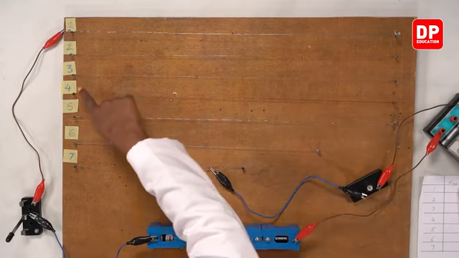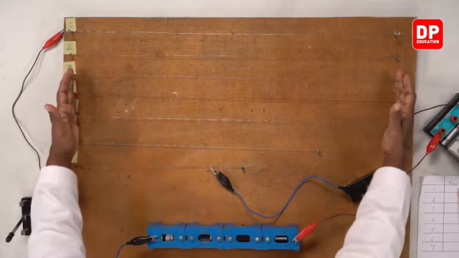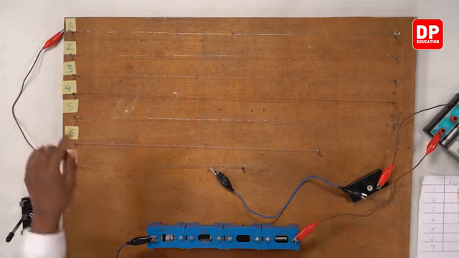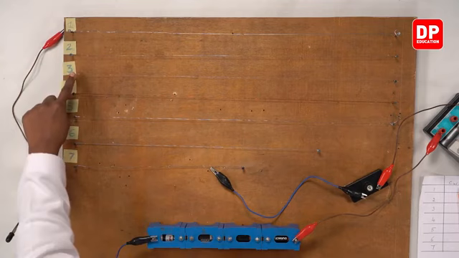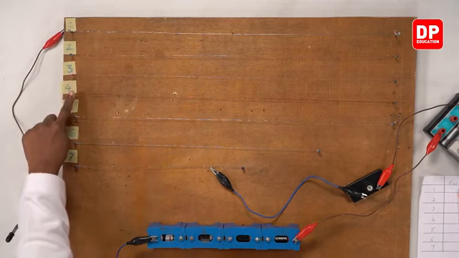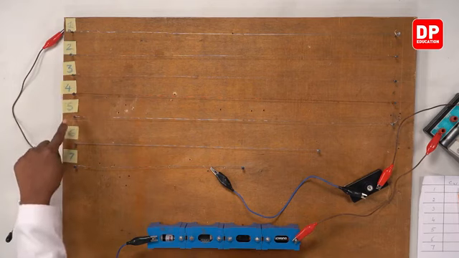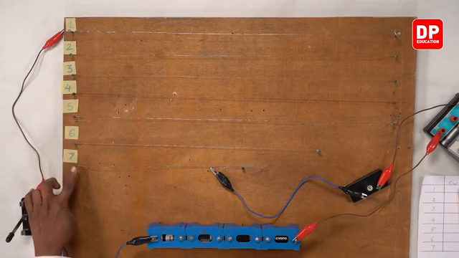Then if we take the conducting wires 3, 4 and 5, you can see they have the same length and the same cross-sectional area, but they are made up of different materials. 3 is nichrome, 4 is copper and 5 is iron. So different materials. Then you take the conductors 5, 6 and 7.